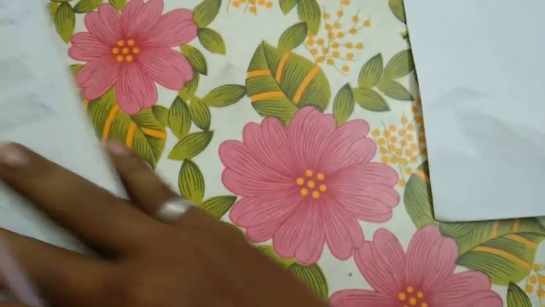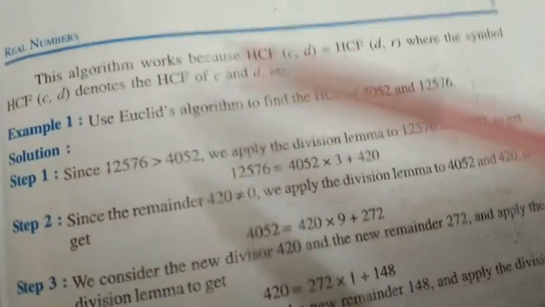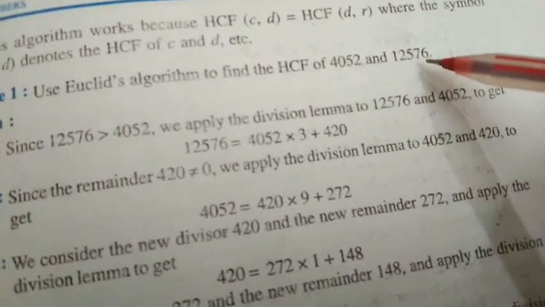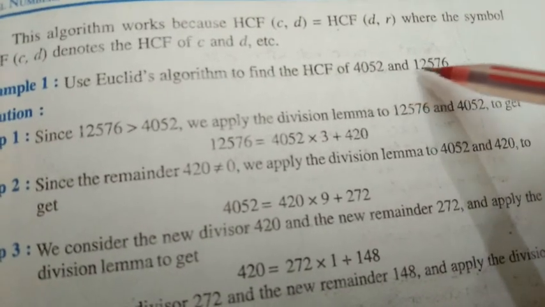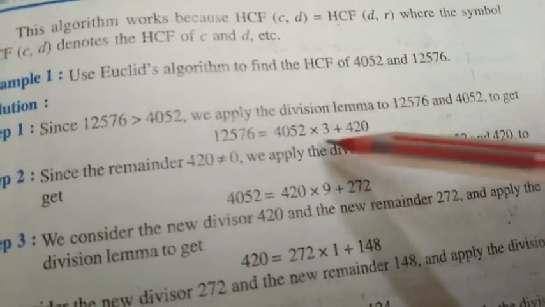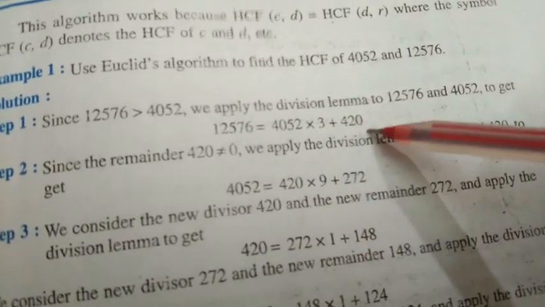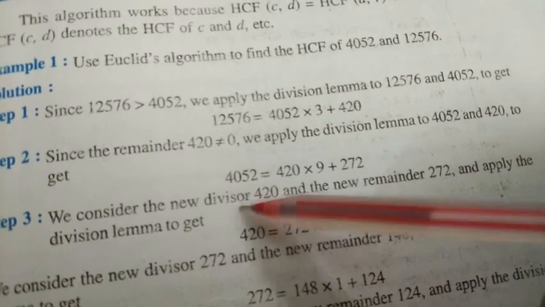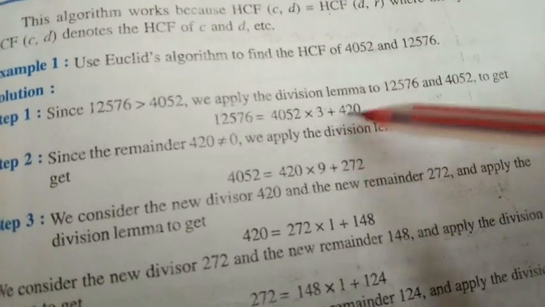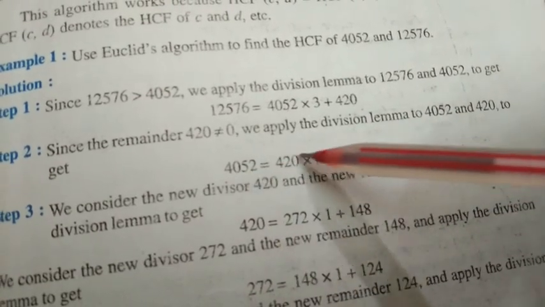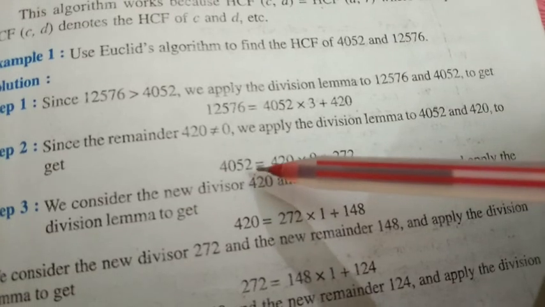Like that you need to solve your book problems. In the book problems, it is given: use Euclid's algorithm to find the HCF of 4052 and 12576. Don't get confused, it's a bigger number anyway. How many 4052s are in 12576? 3, with a remainder. Next use this number 4052, multiplying 420 by a number whose product should be nearby this 4052.